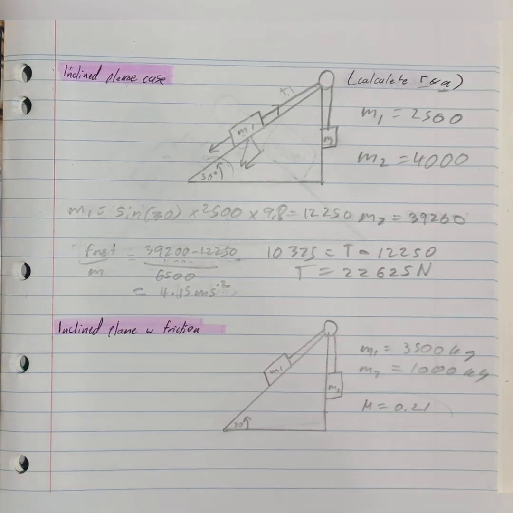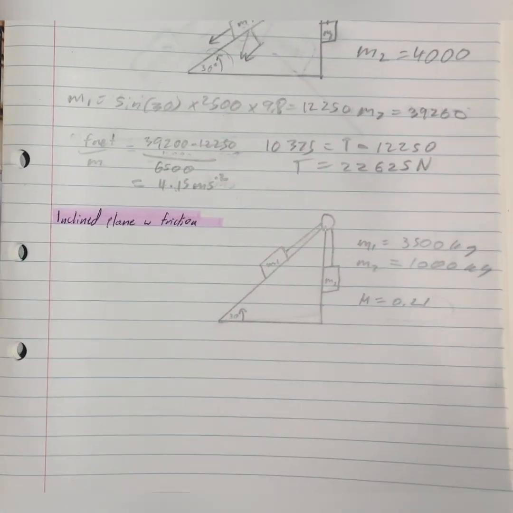But the next question, or the next side I should be saying, is a bit more complicated because it involves a bit of friction. And friction is always interesting in inclined plane questions because it kind of adds to the difficulty as you have another force acting on it, and it's a resistance force. So let's just do this question.